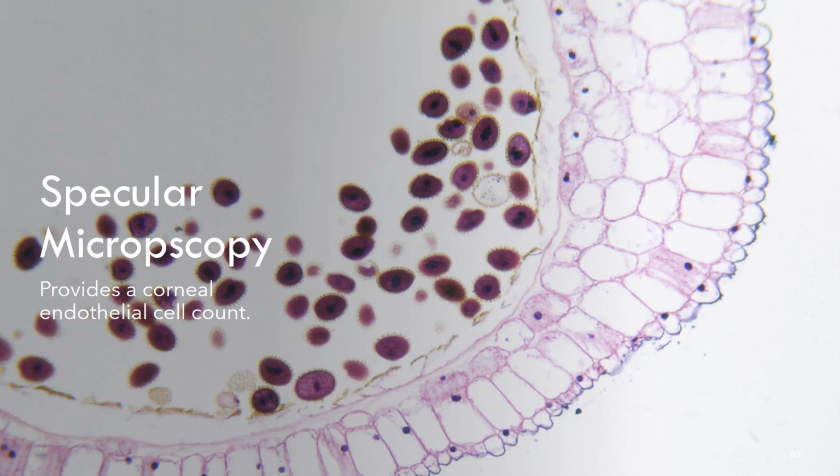Specular microscopy provides a quantification of corneal endothelial cell counts. Endothelial cell counts are an important indicator of a progressing corneal dystrophy and also provide useful data to support endothelial health prior to intraocular surgery.